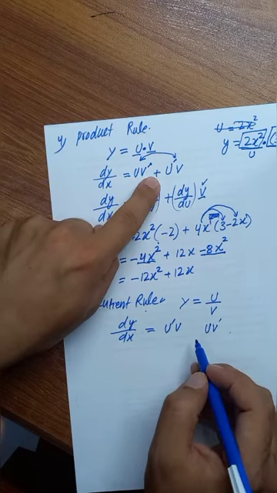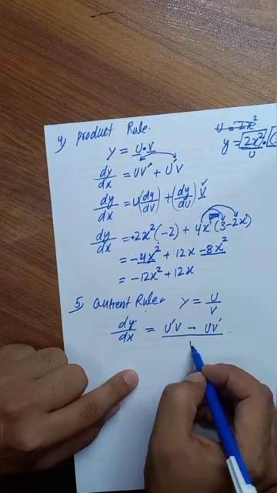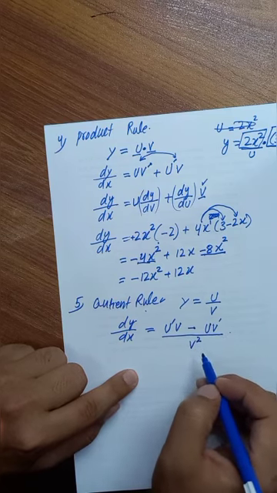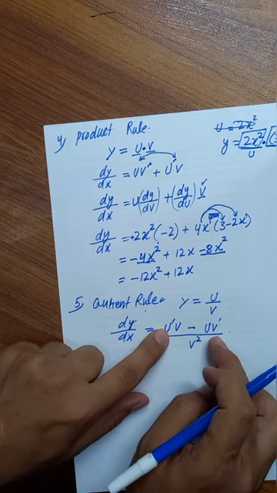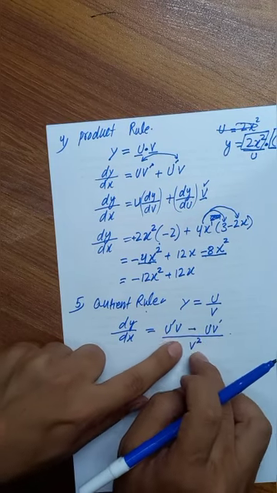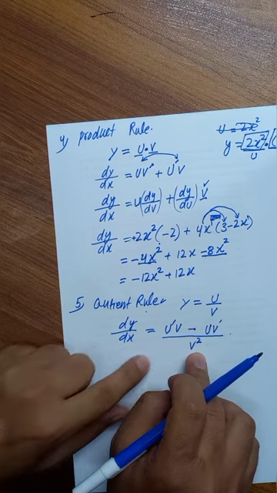In the middle we have a plus symbol in the product rule, but in the quotient rule we use a minus symbol, and we divide by v square. So the formula is like the product rule, but the place and the sign are changed, and we also divide by v square.